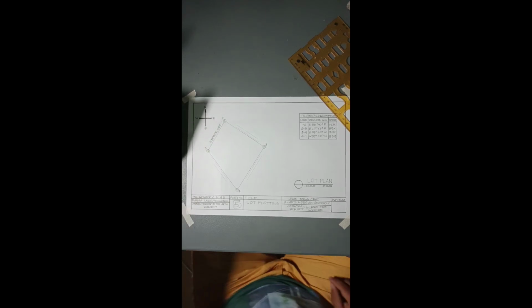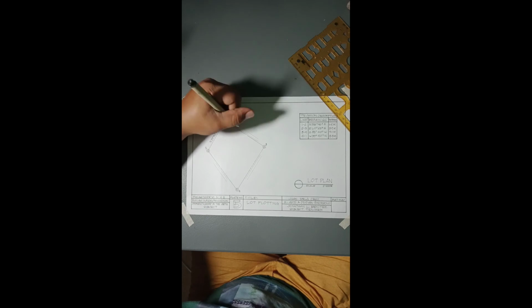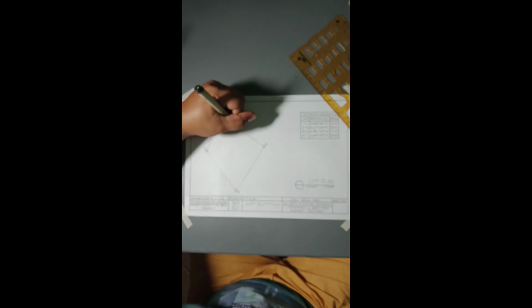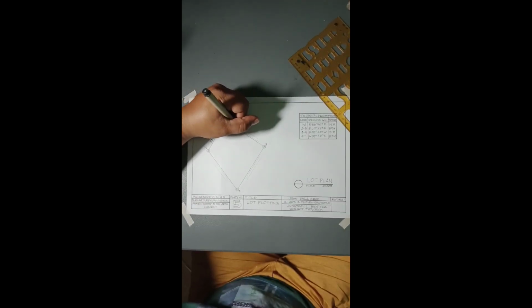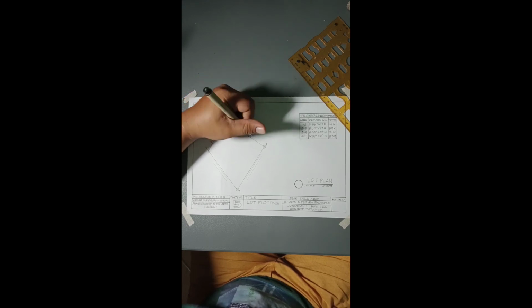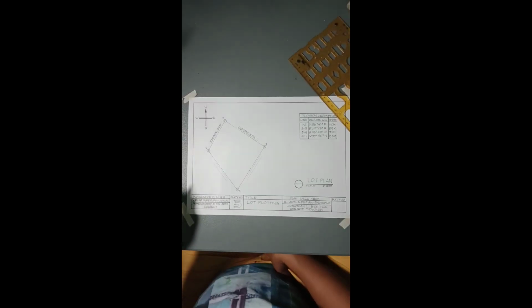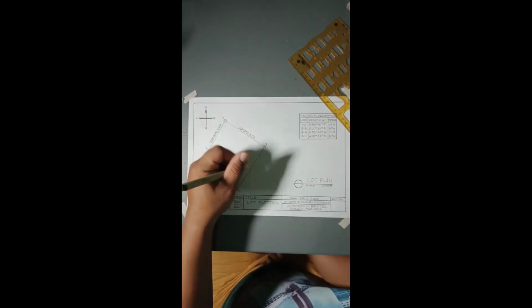The other one is 60 degrees 25 minutes south, put a comma, 8.7 meters.